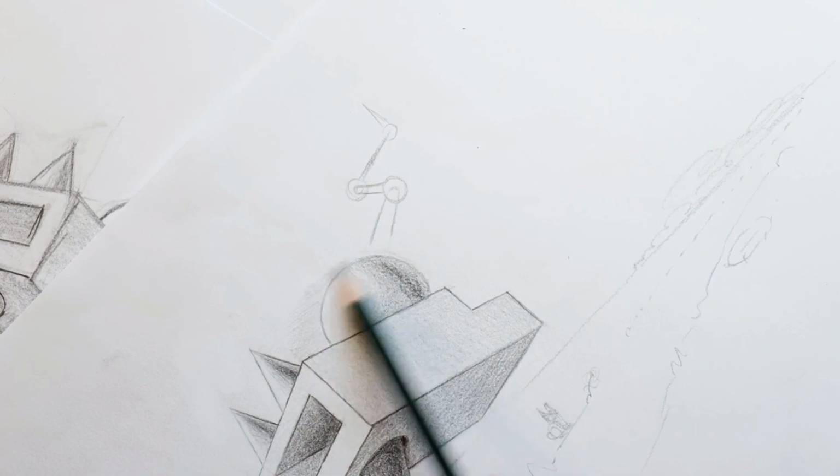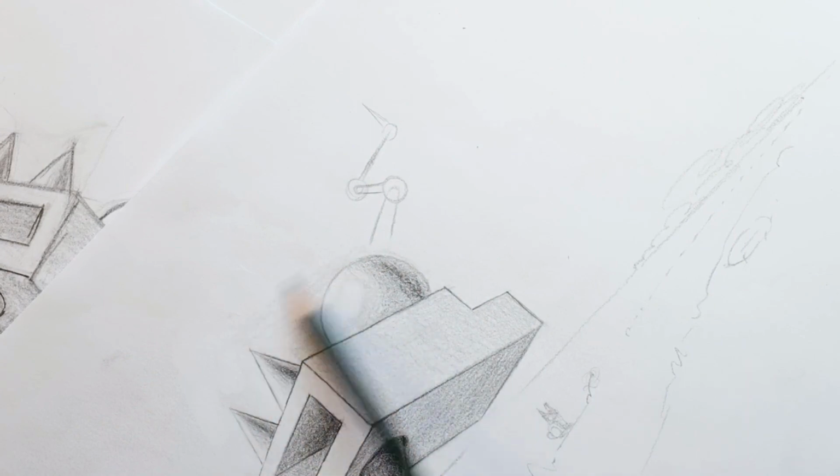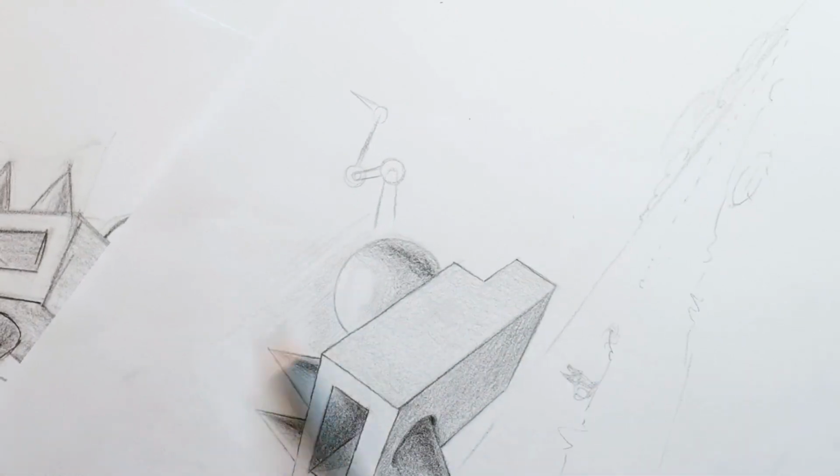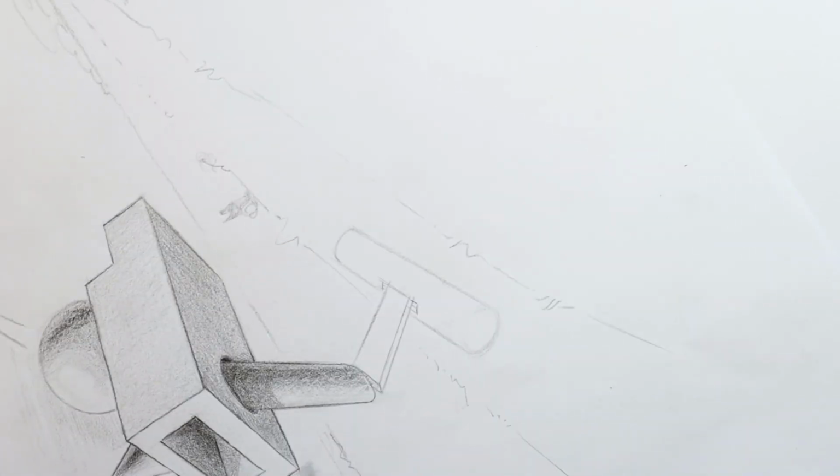I could start bringing in a little bit of tone maybe in the sky, just to help with my drawing. Make it look a little bit more dynamic.